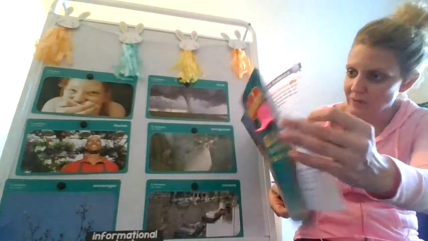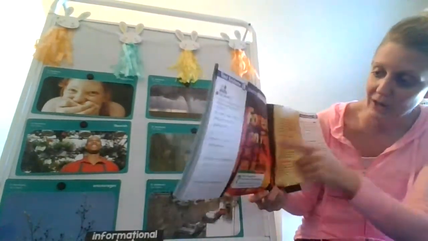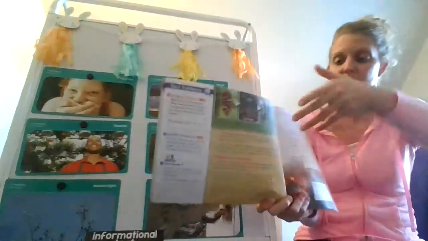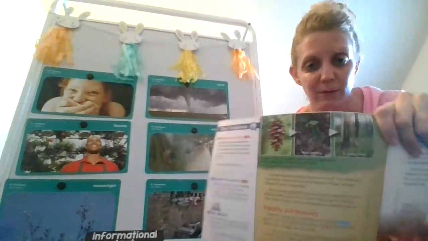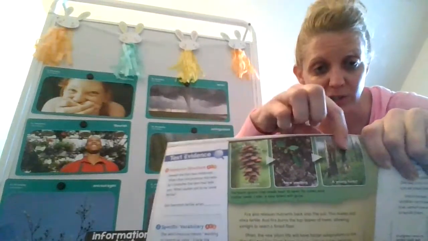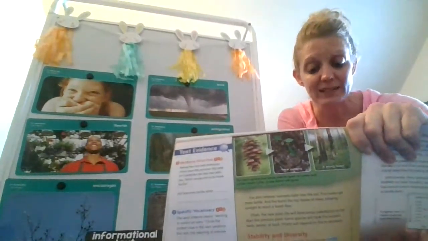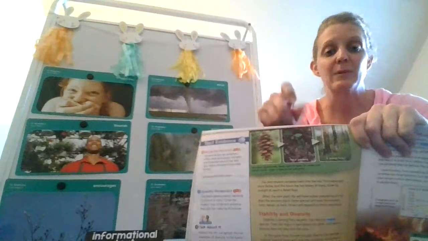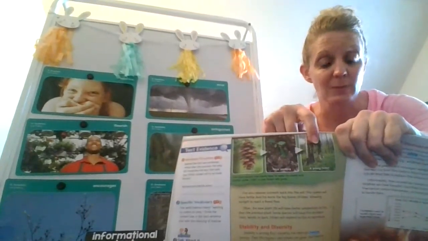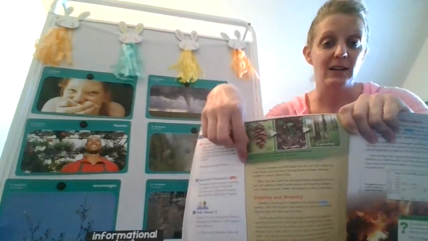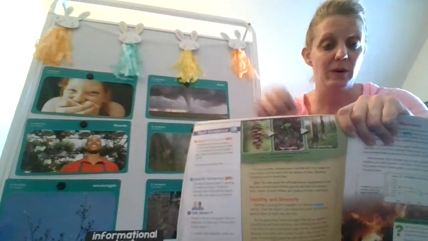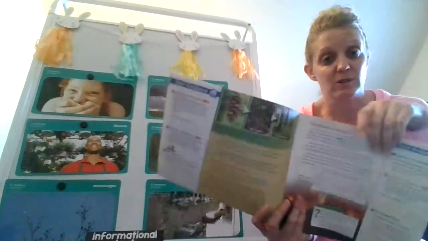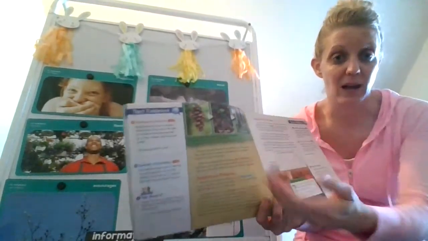So I wanted to show you a few things in this because it is a nonfiction story. These are some clues that it is informational. They will have real pictures. So when it's a nonfiction text, nobody's drawing pictures or painting them. They're taking them with a real camera, and these are called photographs. So a photographer took these pictures, and usually there is a caption under the picture, and those are just words or sentences that help you to learn more about the picture.